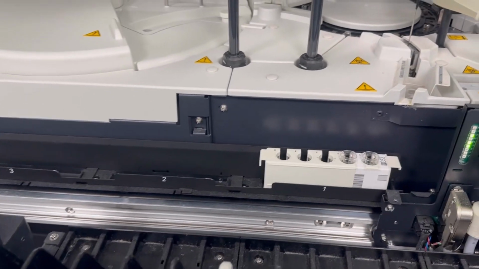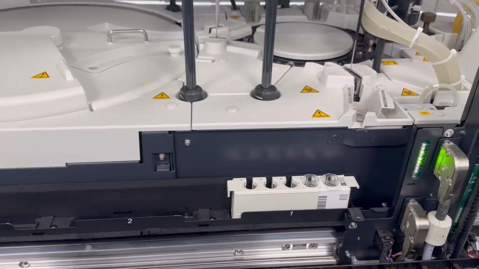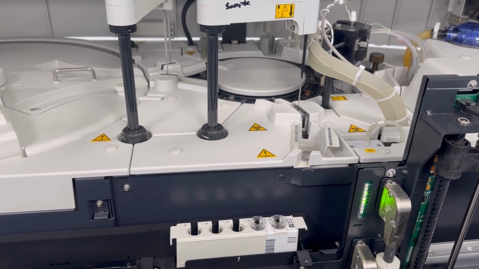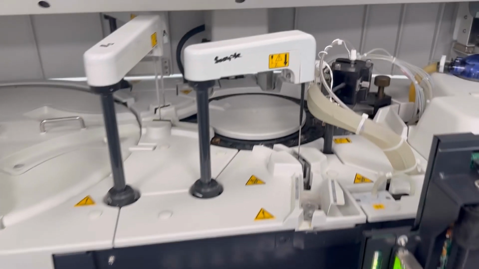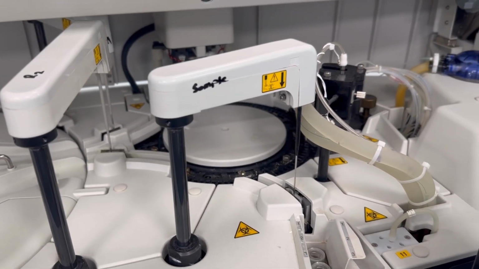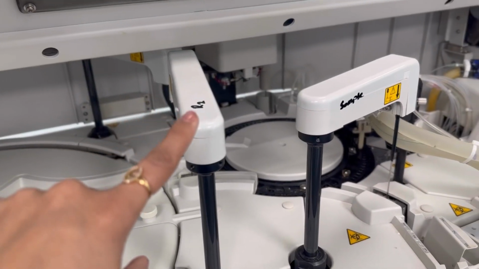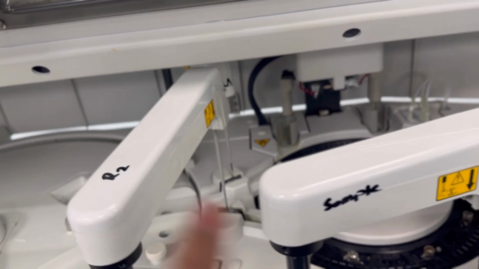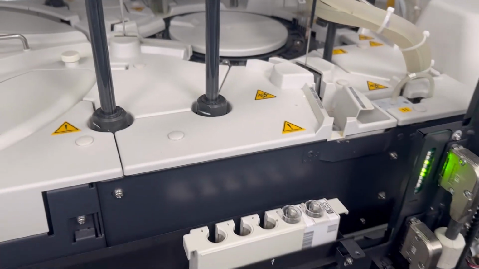As you know, just now I have shown you the biochemistry reagents. Always we have R1 and R2, the code of the biochemistry reagents, for every biochemistry reagent, R1 and R2. So here you can see the probes. Probes are nothing but a kind of this one. This is the probe from where the sample will get aspirated. The machine will aspirate the sample from the probes only. So here we have the sample probe, R1 probe and R2 probe.